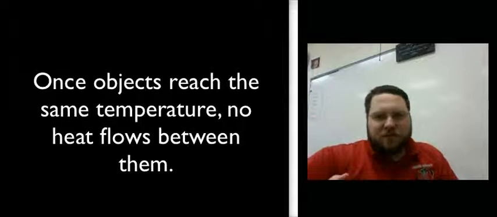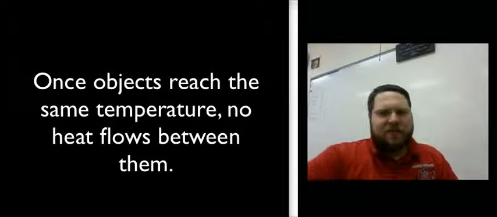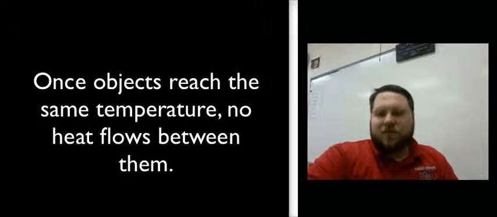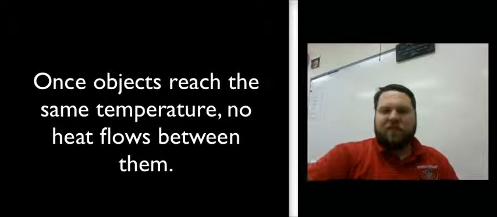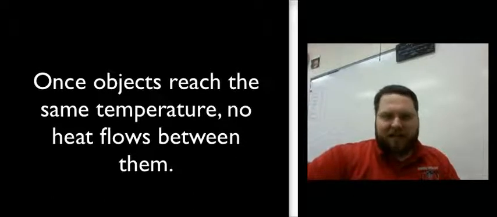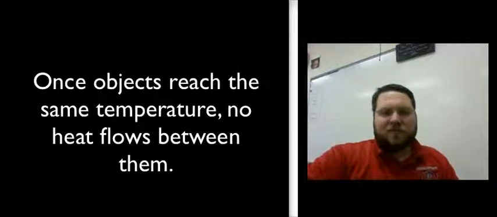And once those two objects reach the same temperature, there's now no longer a difference in temperature, so heat stops flowing. So when two objects touch and they have different temperatures, heat flows between them. That is, there's a transfer of energy from the object with a higher temperature to the object with a lower temperature until they reach the same temperature, which will be somewhere in between those. So again, heat is not a substance or a property that is stored within an object. Heat is the transfer of energy from one object to another.